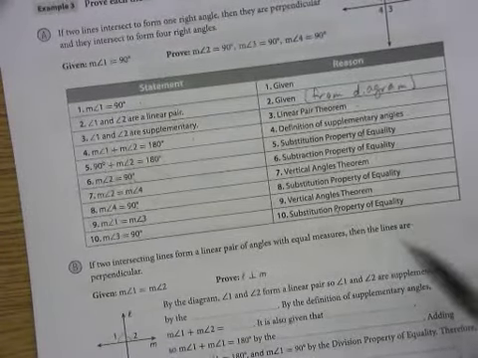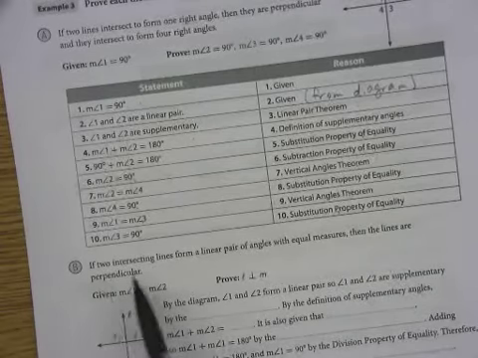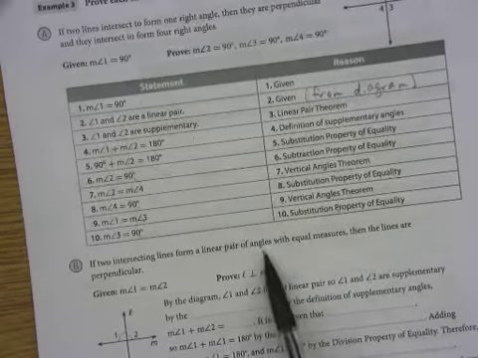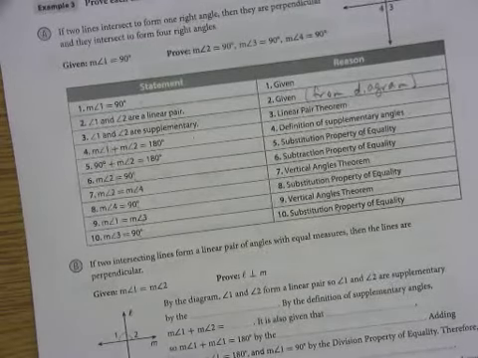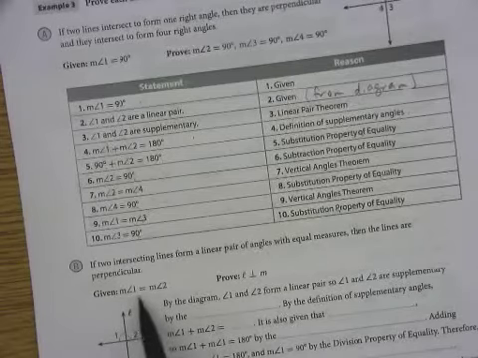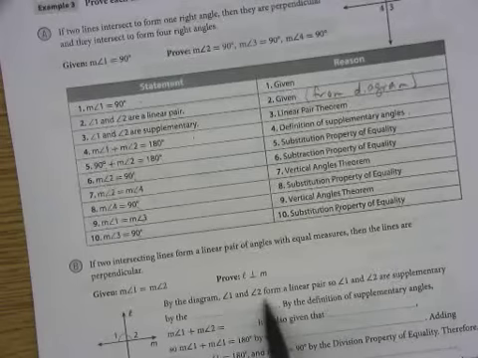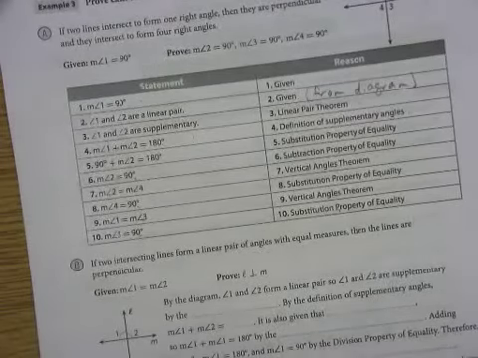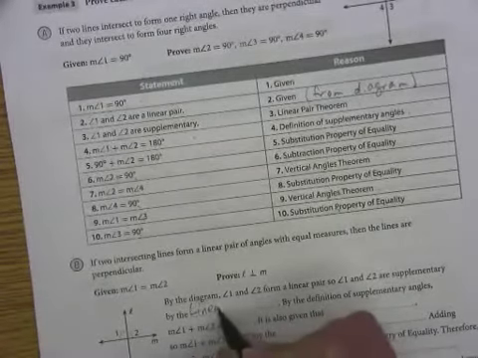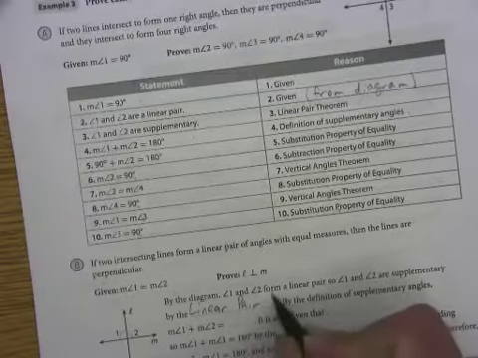In the theorem that we're trying to prove in part B, we're trying to prove that if two lines intersect to form a linear pair of congruent angles, then the lines have to be perpendicular. So here I have L and M intersecting in such a manner that angle 1 is equal to angle 2. So by the diagram, I know that angle 1 and angle 2 form a linear pair. So angle 1 and angle 2 are supplementary by the linear pair theorem.